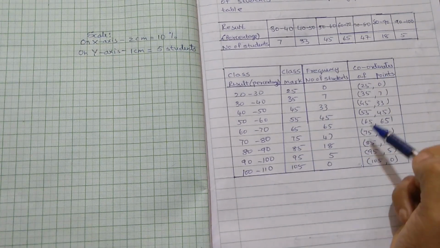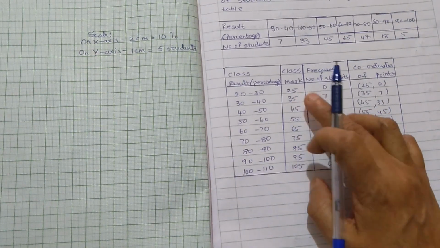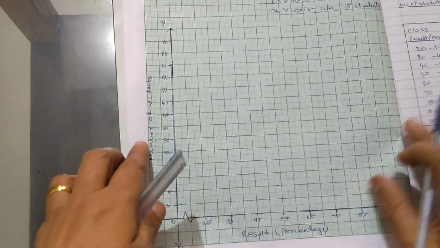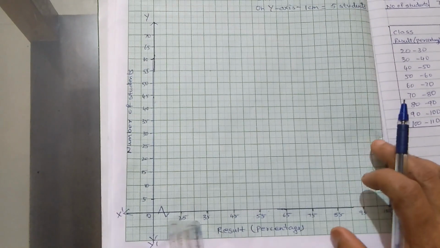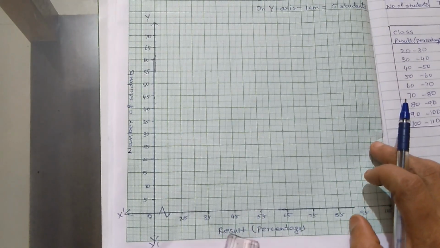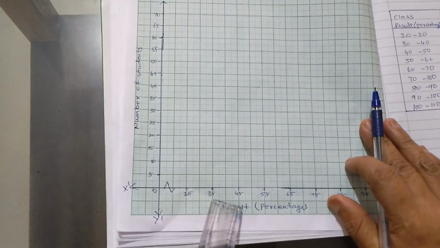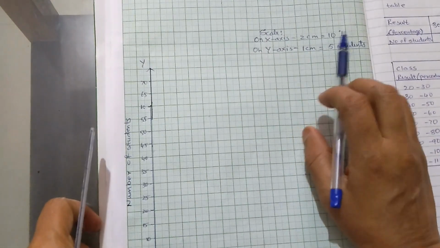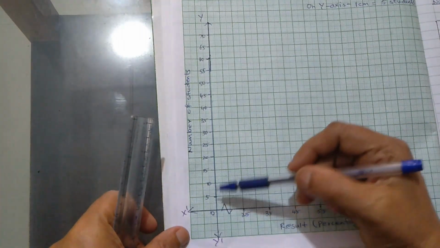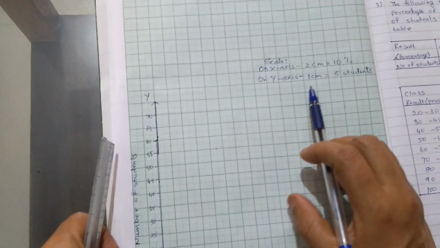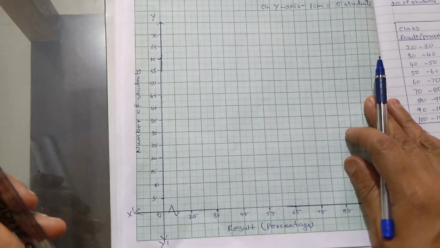You have to find the class mark and the coordinates of the points. Class mark is what? 25, 35, 45 and so on. So on the x-axis I have taken 25, 35, 45, that is the class mark, that is the result percentage. On the x-axis 2 centimeters, so the difference between 35 and 25 is how much? 10. So 2 centimeters is equal to 10%, and on the y-axis, for the number of students, 1 centimeter is equal to 5 students. Now plot the points on the graph.